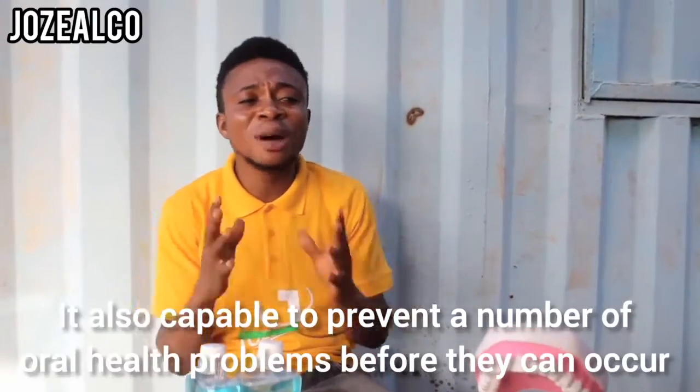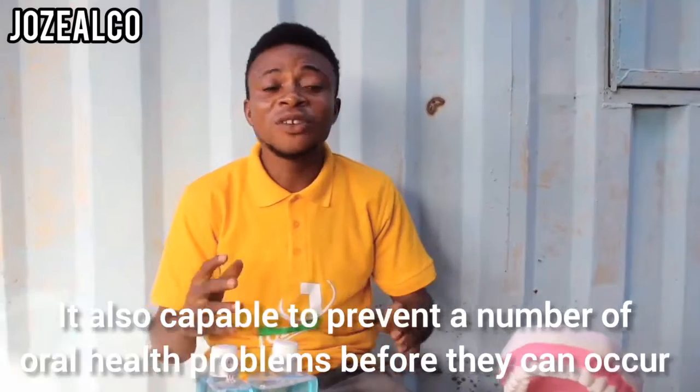This is the one I use now. I can feel it, my mouth is fresh. You see it now? So that is very important. Stop using all those chemicals you are using to keep your mouth fresh. This is the solution. Another importance: mouthwash is capable of preventing a number of oral health problems before they occur.